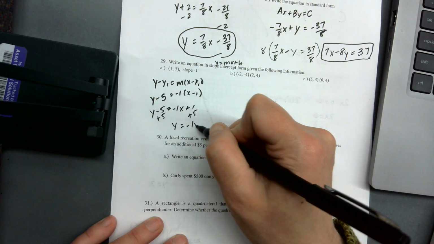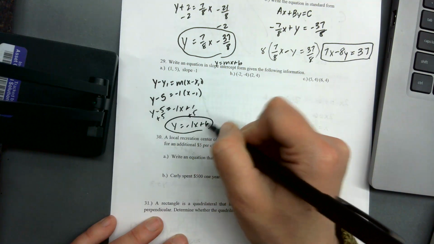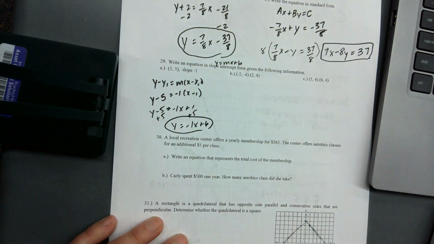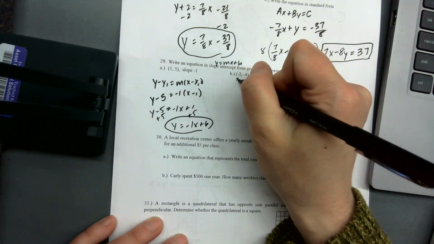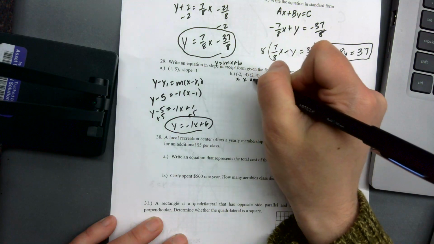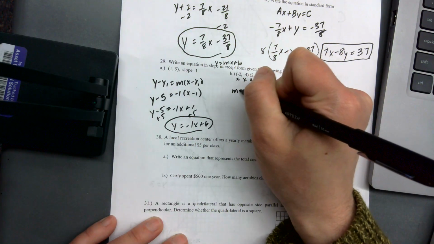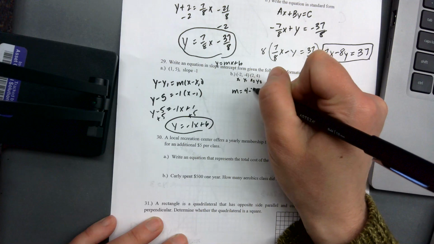So y equals -1x plus 6. You're going to do the same thing for here and here, except this time you have to figure out what the slope is. So we'll use the slope formula. Subtract your y's. Be careful of the negative.